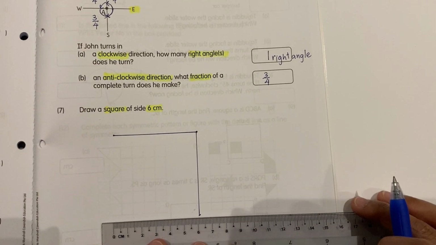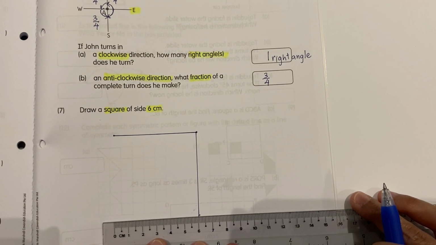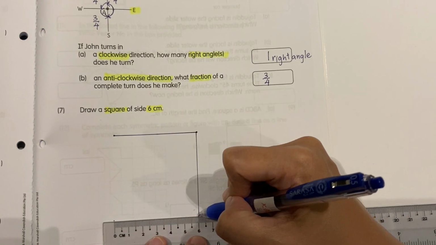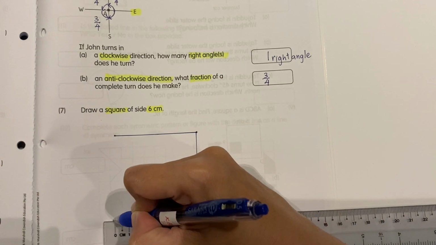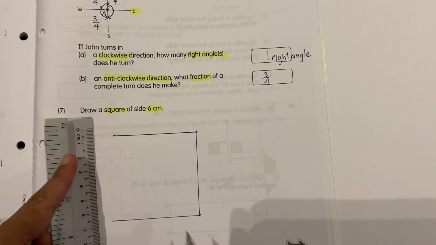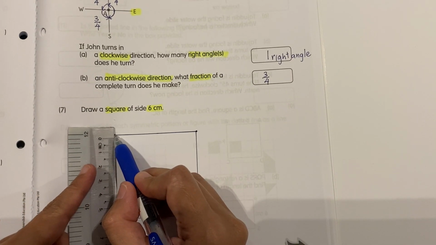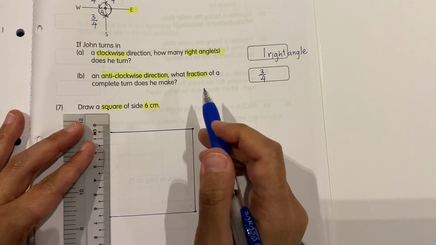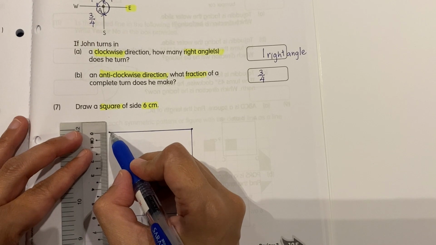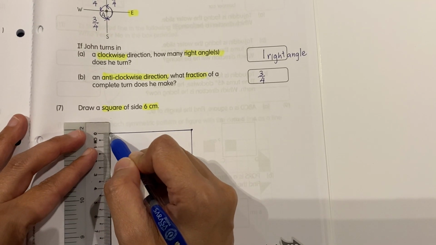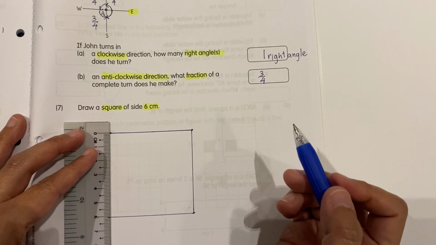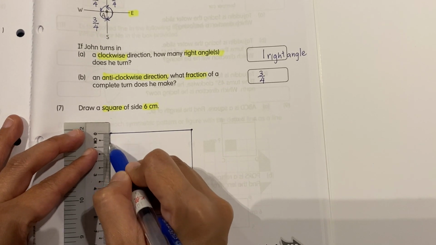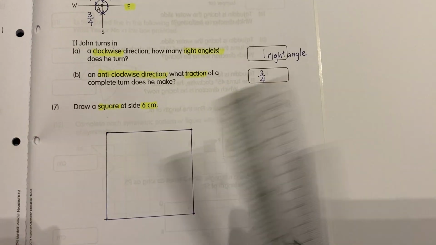From this point to your 0, that's another point, and from 0 to 6.